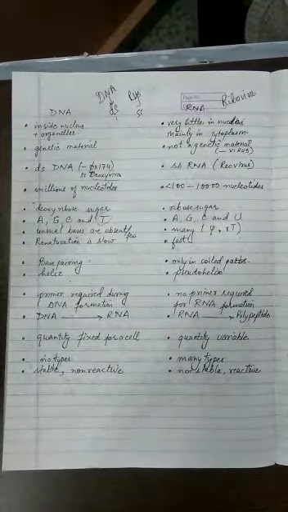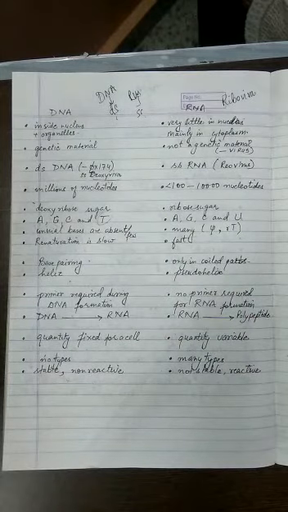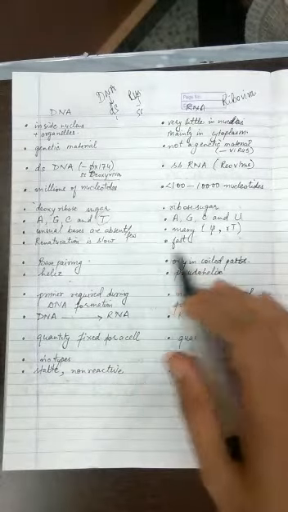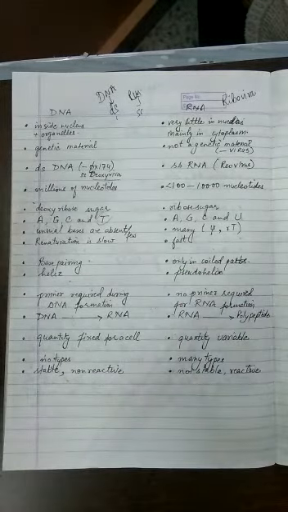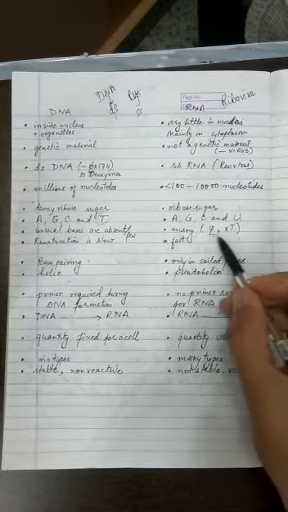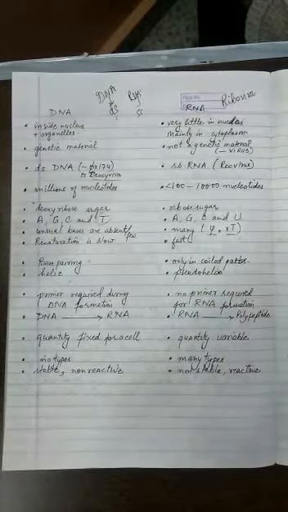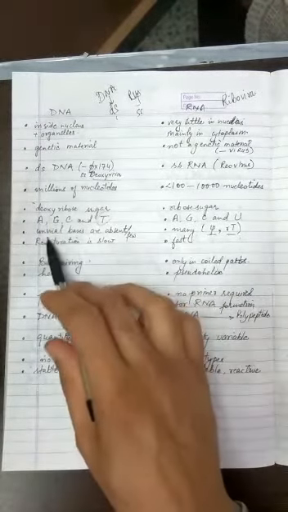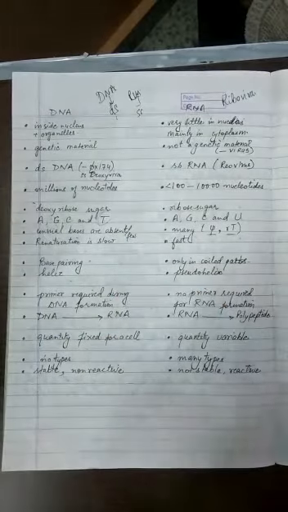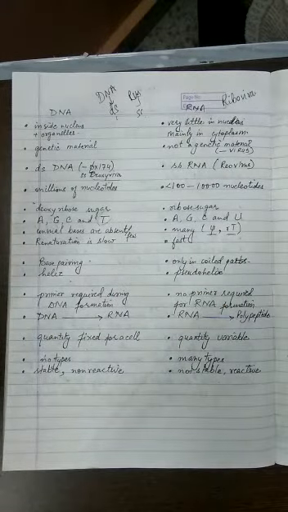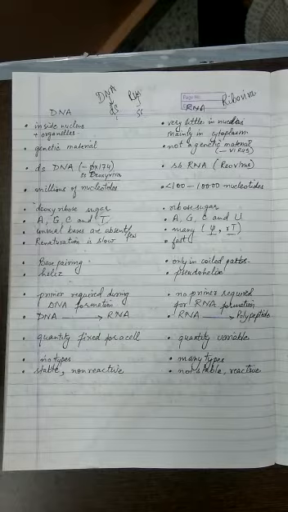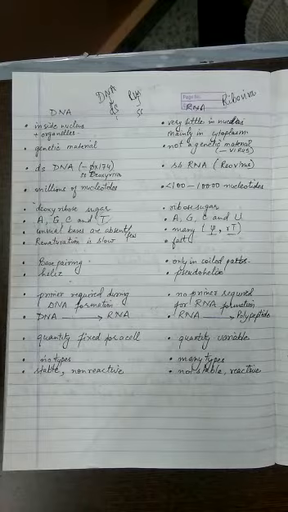Next difference is unusual bases. Now what are unusual bases? Modification of the bases. We will be learning this topic in the 12th class, because in detail we will learn the structure of the tRNA. So in tRNA you can find these types of nitrogen bases. There is absence or very few, that means rarely you will find unusual or modified bases in the DNA, but RNA carries many, especially tRNA carries many modified or unusual bases.